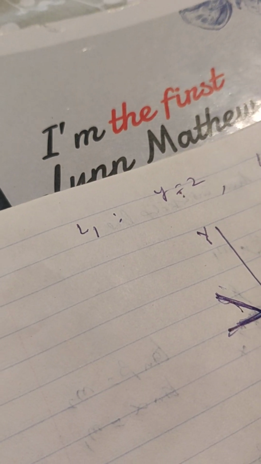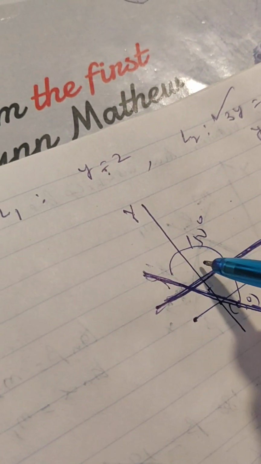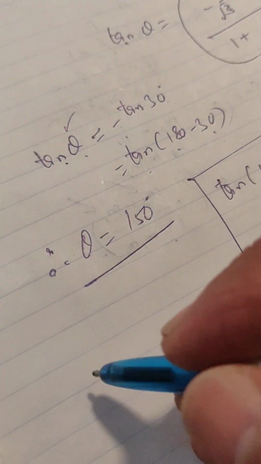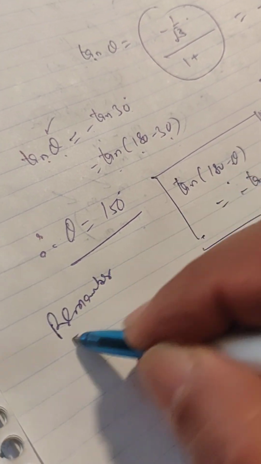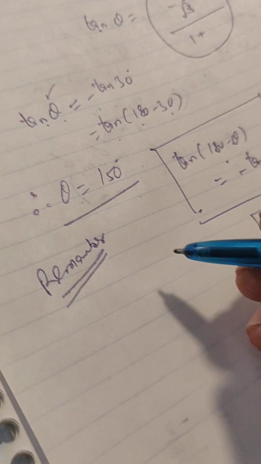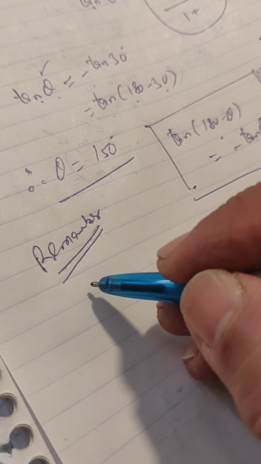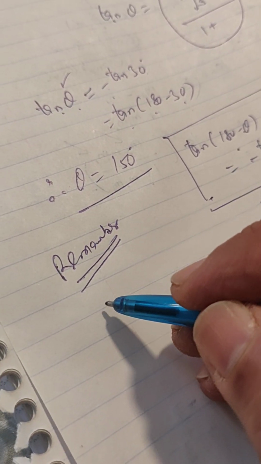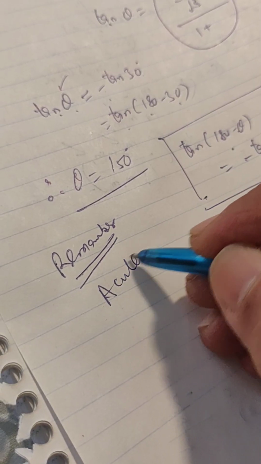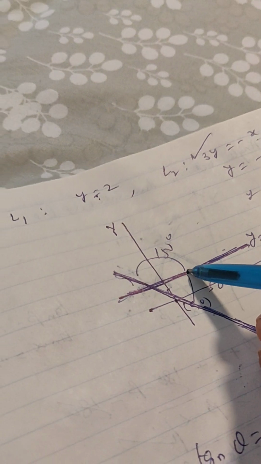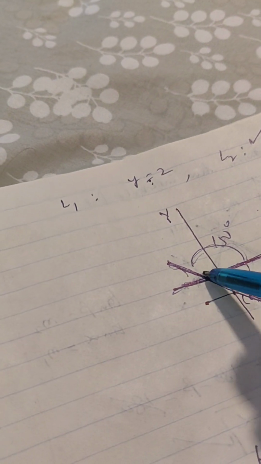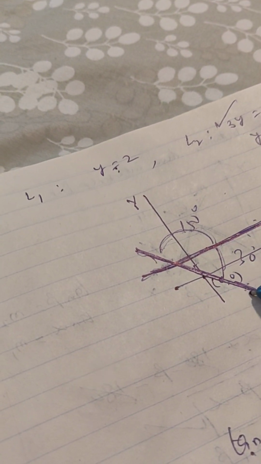So that means this is 30 degree, this is 150 degree. So the obtuse angle is the angle between these two straight lines. What I need to remember is whether the angle between two straight lines is an acute angle or an obtuse angle. See, this is also the angle between these two lines, and this is also the angle between these two lines.